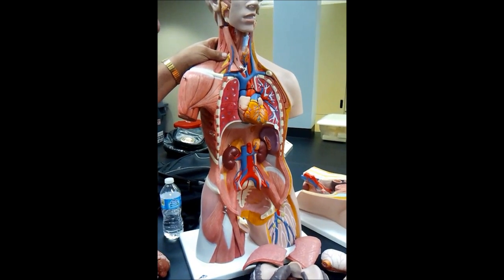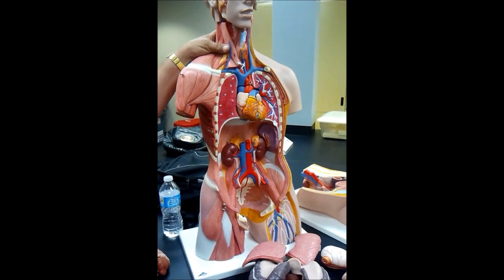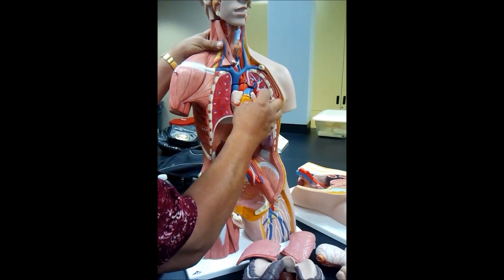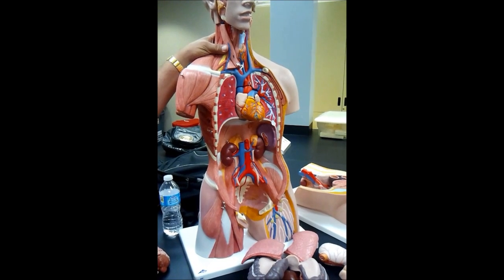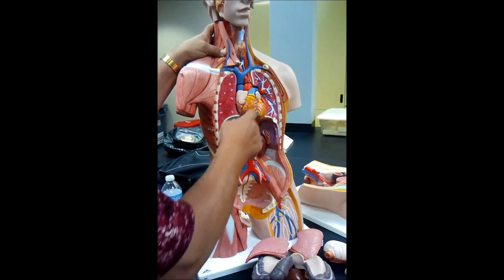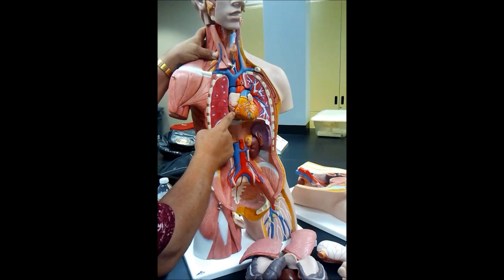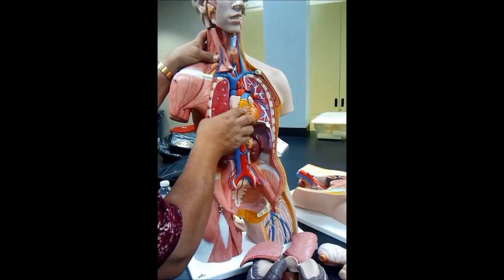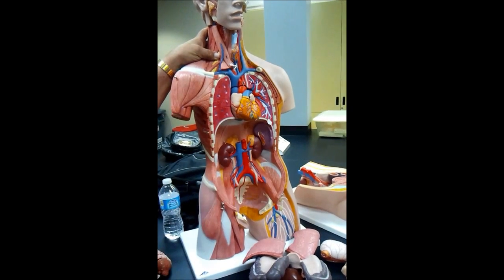These are the coronary arteries and veins. Why? For the supply of the heart muscle itself. The heart is an organ and needs nutrition, so these are responsible. This is the right coronary, this is the left coronary, and these are the veins following, the coronary veins.